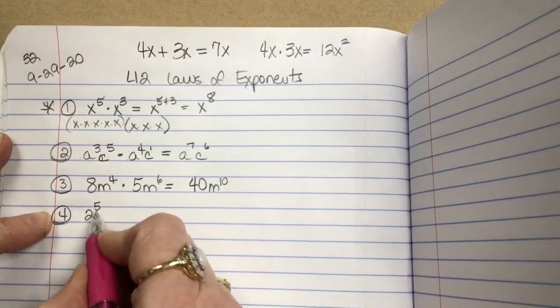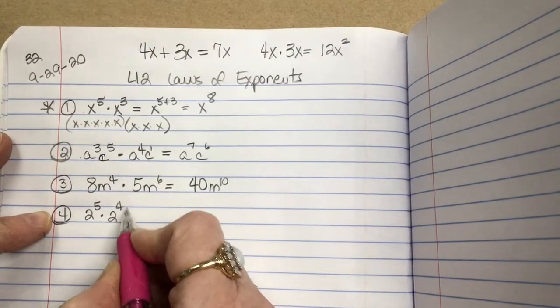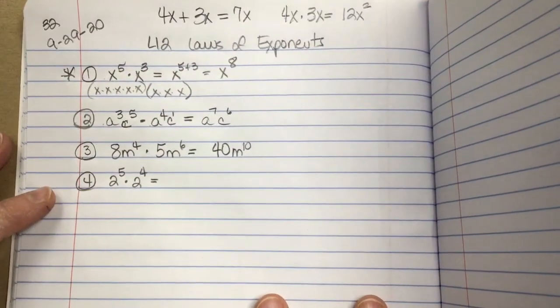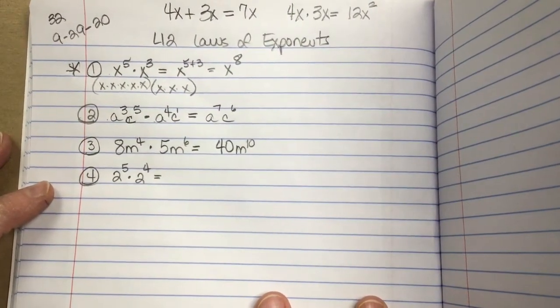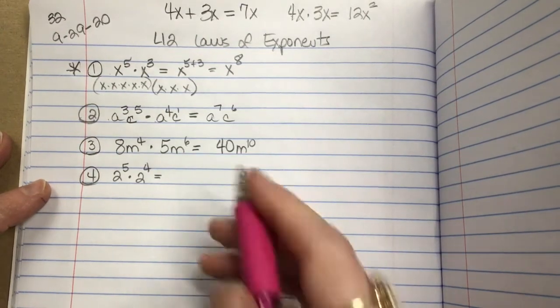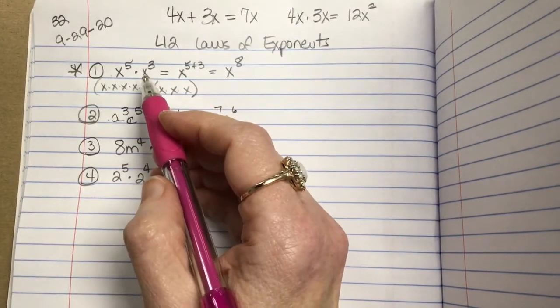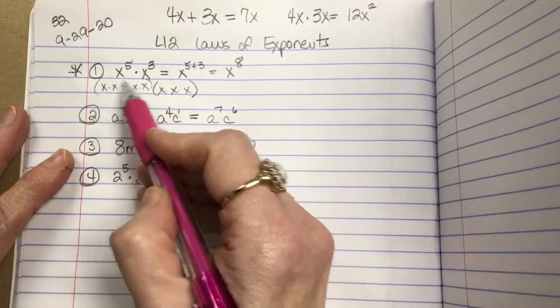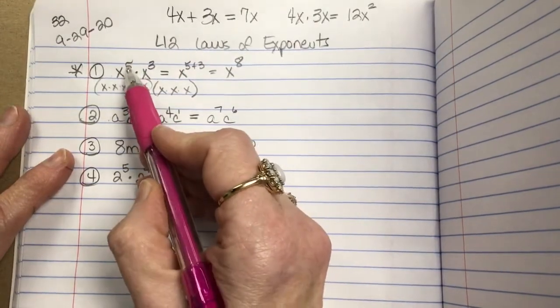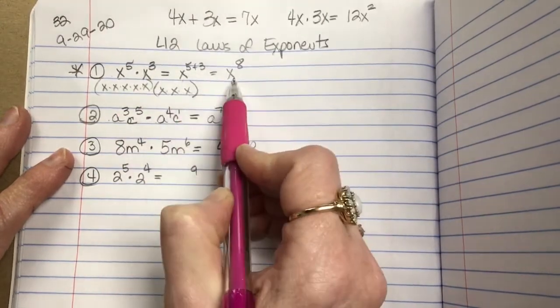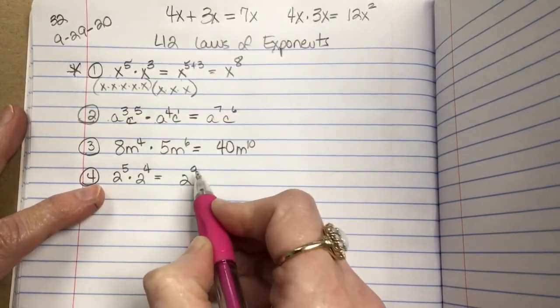Let's do 2 to the 5th times 2 to the 4th. Too many times in your multiple choice on the ACT, they like this one. One of the choices will be, I think you know it's 9 as the exponent, but they want to put 4 to the 9. But they forget your base. The base is the bottom number, and your exponents are these numbers. Your like bases stay the same, and so it is going to be 2 to the 9th.